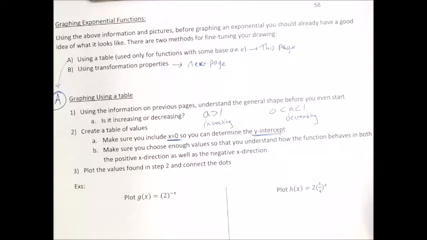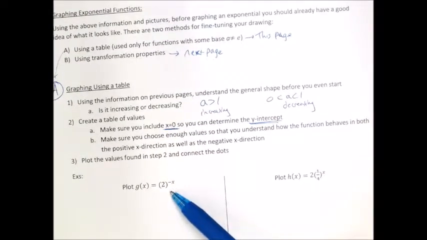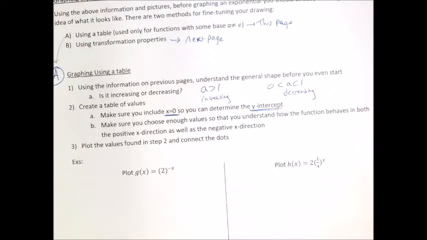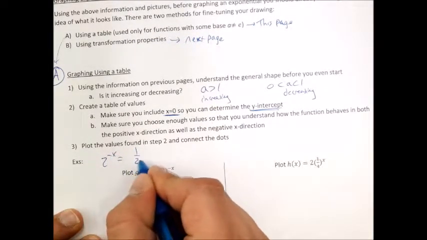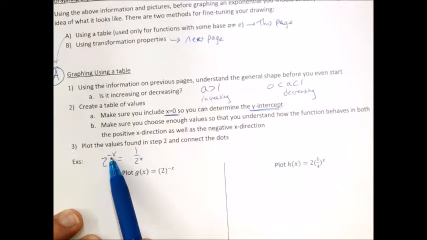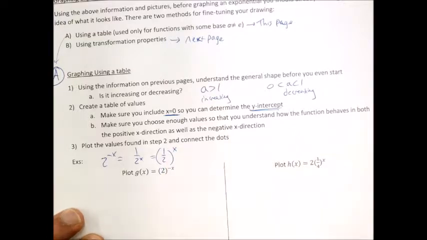And so I'm just going to do one of them, I think. So let's do this one here: 2 to the minus x. So we could think of 2 to the minus x as 1 over 2 to the x, right? Because it's got a negative exponent, which is the same thing as (1/2) to the x.